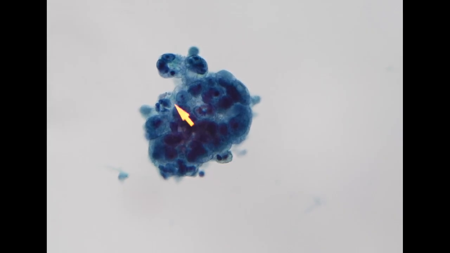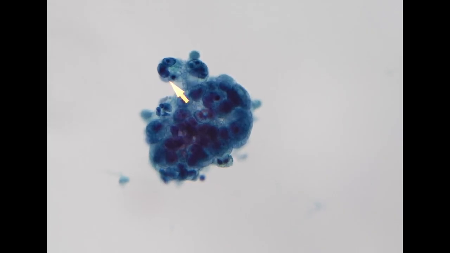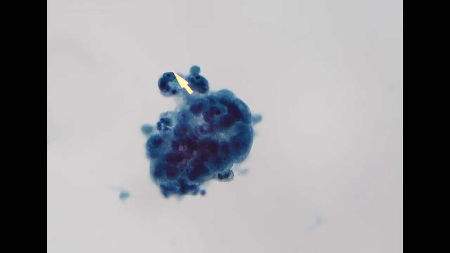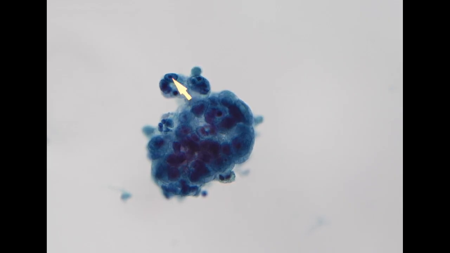So it shows typical cytological features for high-grade adenocarcinoma, including enlarged nucleus, vesicular chromatin, prominent nucleoli, and forming this tight three-dimensional architecture. Some of the cells do show bubbly cytoplasm. So this is a positive specimen and consistent with the patient's history of ovarian cancer.